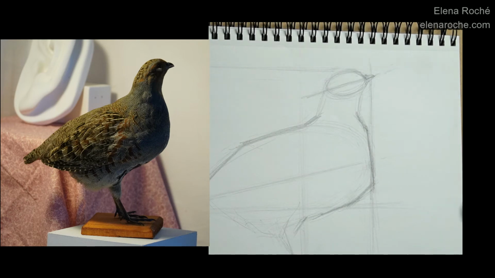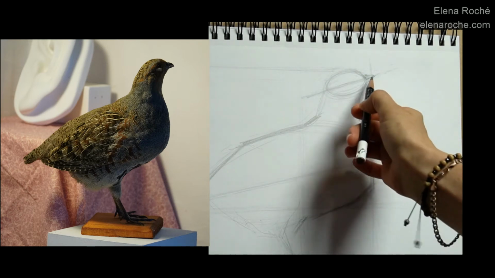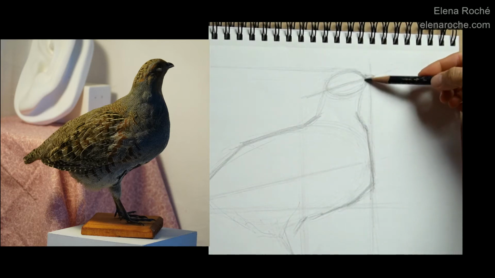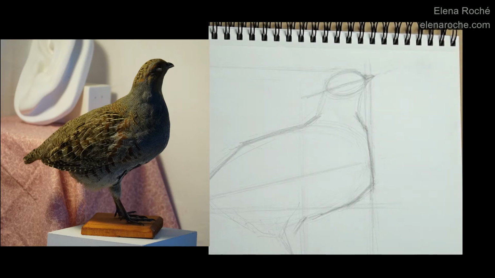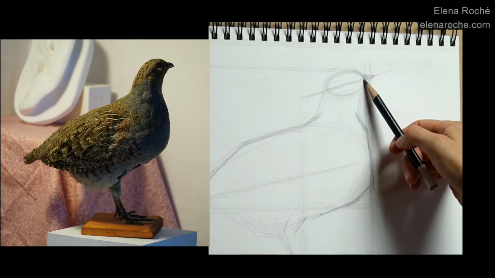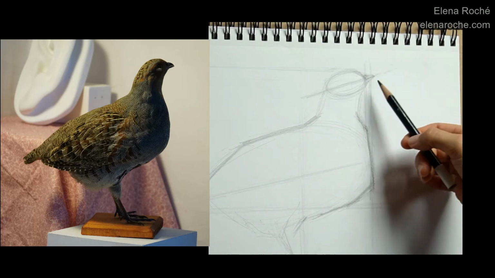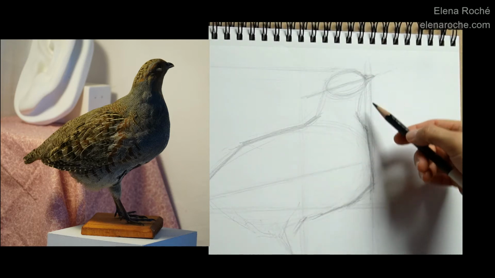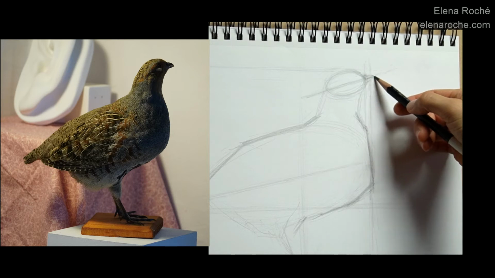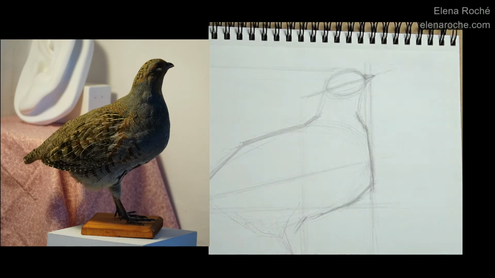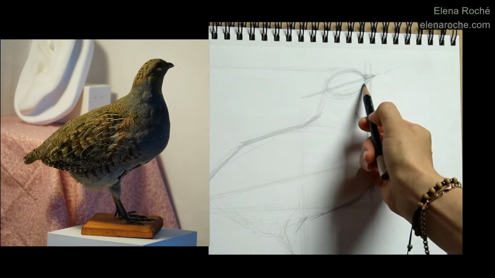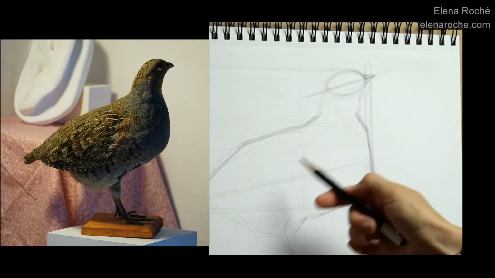So you look at it and you're seeing that, okay, the head is, if you drop the straight line, it actually comes more to the chest like this. That's where the actual head ends, and the beak, well, the beak is part of the head, but it's such a distinct geometric feature. It comes a little bit past this line. So then from here the head comes out.